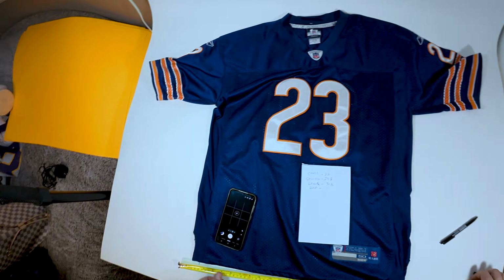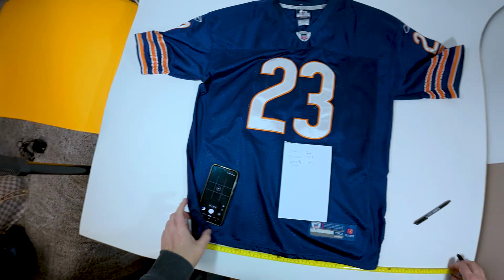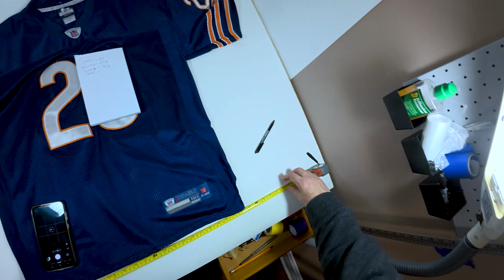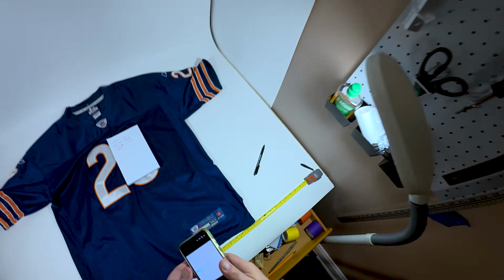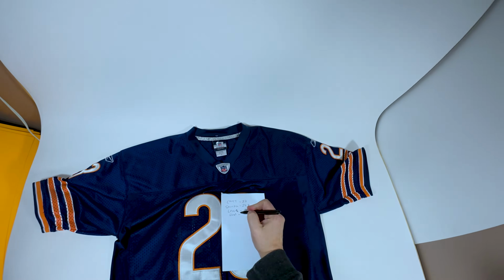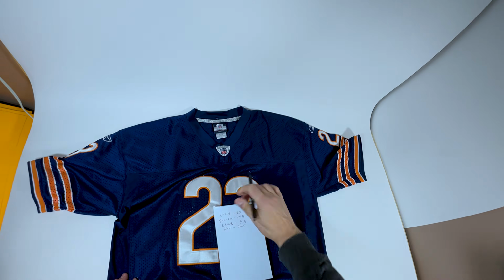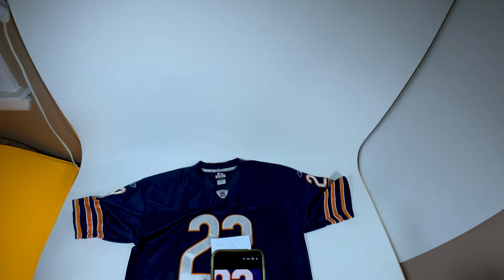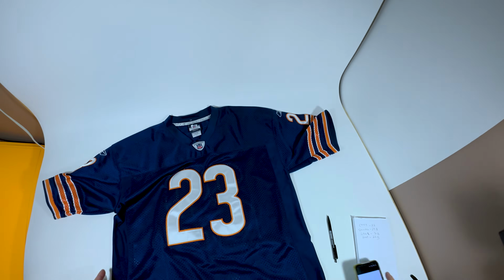And then this way, across the bottom, it is going to be 22 and a half. 22.5. Now, I'll take a picture of this. And that's it, we're all set.